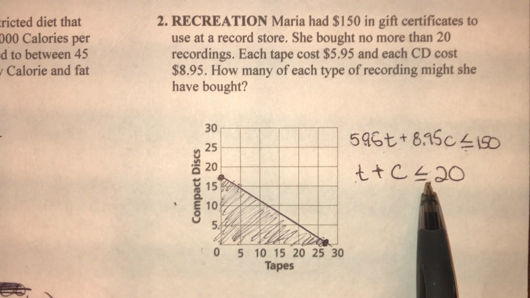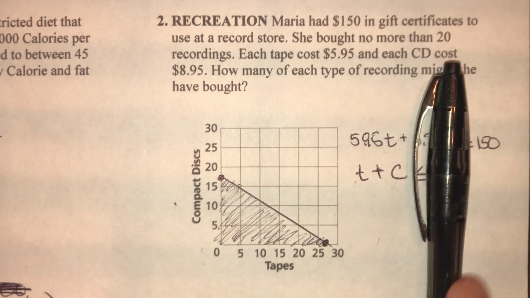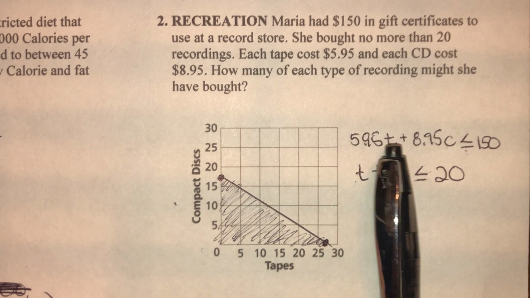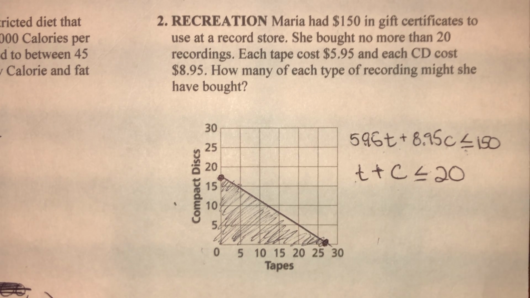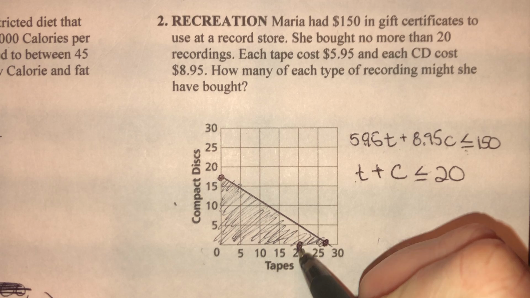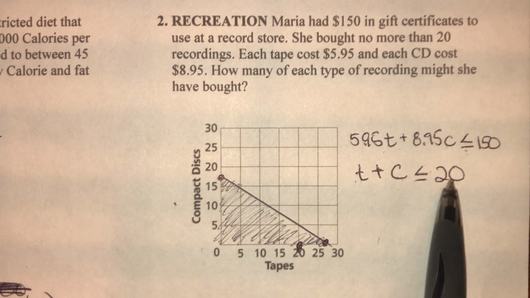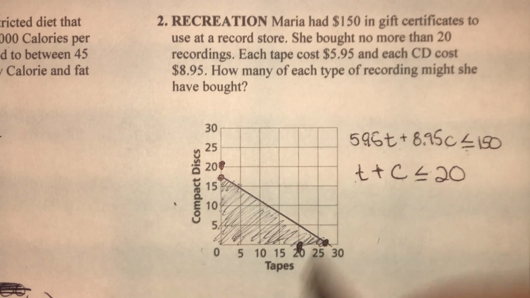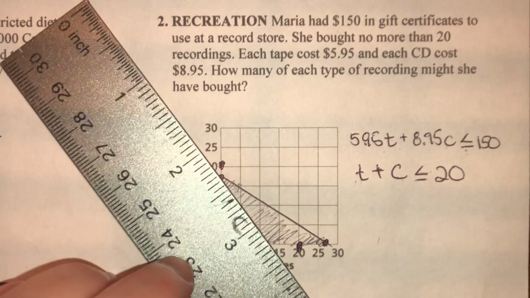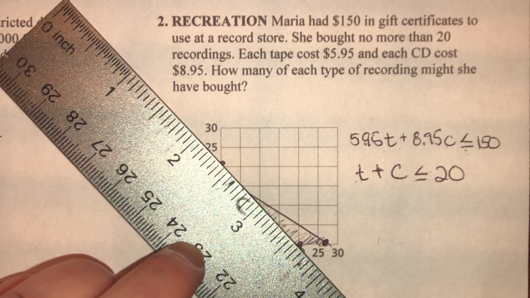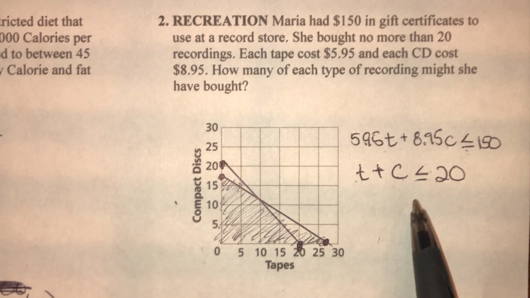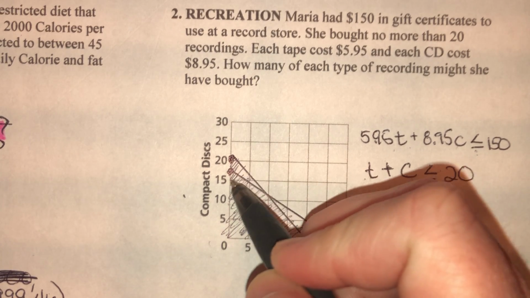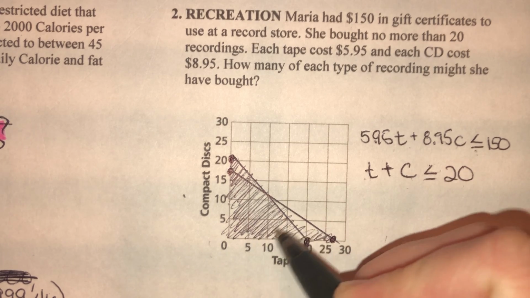Then the other equation, T plus C, is less than or equal to 20. So if I cover up C, I could just buy 20 tapes and no CDs. Or if I cover up T, I could buy just 20 CDs and no tapes, right? So for the T-intercept, tapes, put a dot on 20. For the C-intercept, CDs, that's 20 as well. And it's a straight solid line. So I connect. And it can be less than that too, right? It can be less than or equal to 20. It doesn't have to equal 20. So I fill all this stuff in.